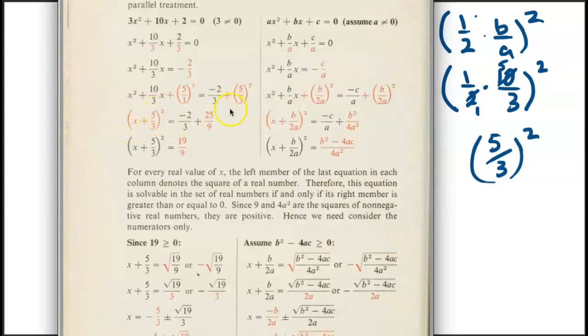Now over here, what did we do? We still have the minus 2/3. Remember, that came from up here, when we moved that constant to the other side. The 5/3 squared becomes 25/9, right? 5 squared is 25, 3 squared is 9.